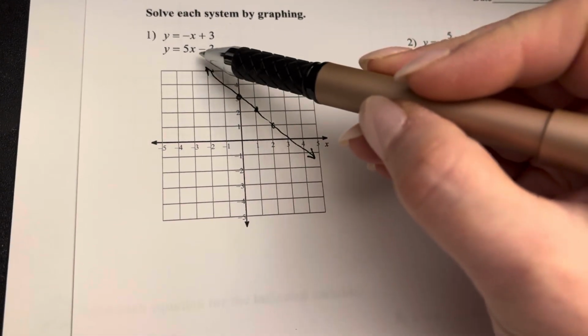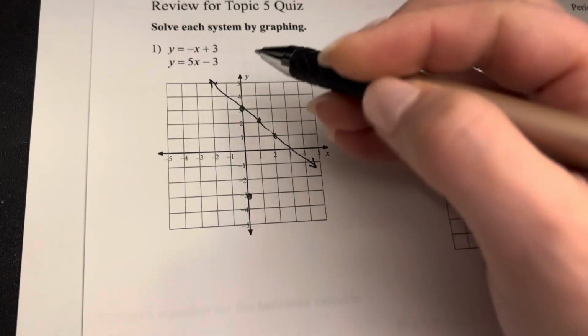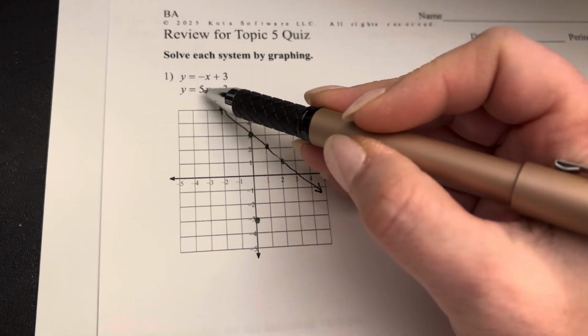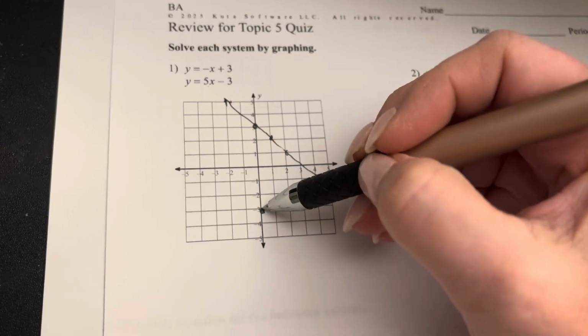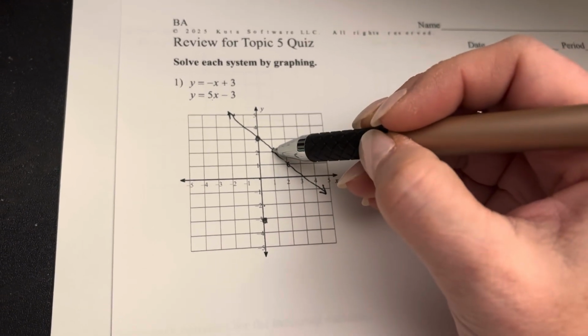This equation crosses y at -3. And it's a positive 5/1 slope. So I go 1, 2, 3, 4, 5, 1.